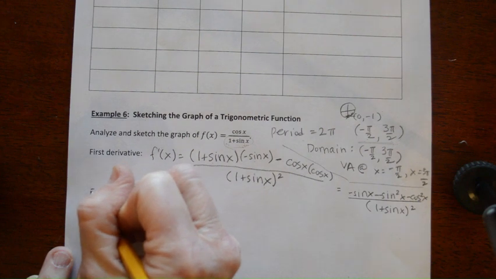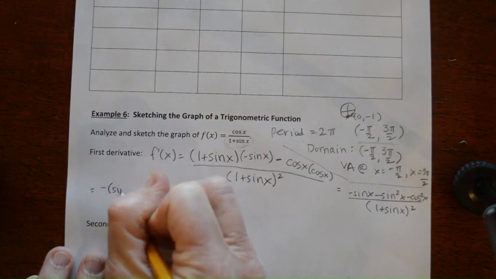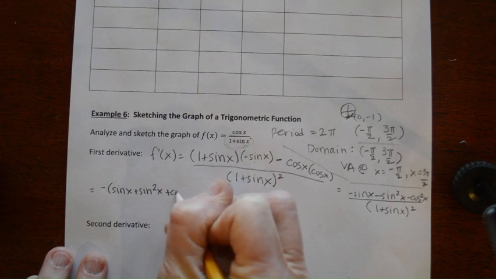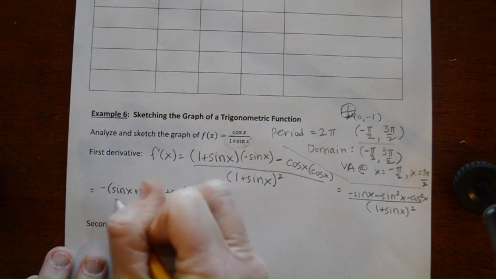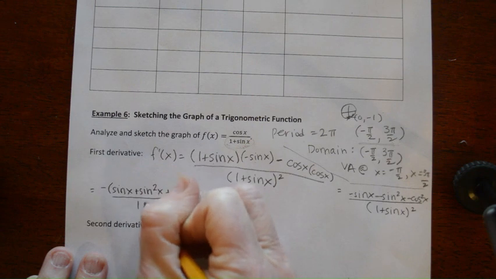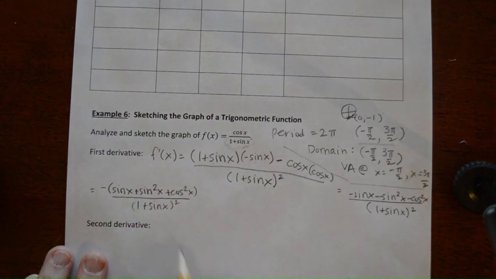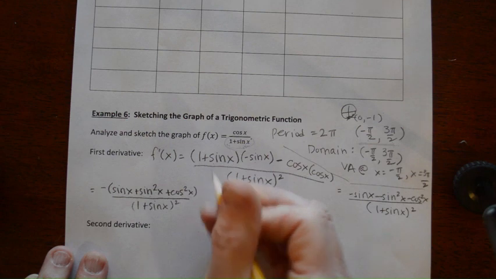So we're going to end up with negative times sine x plus sine squared x plus cosine squared x all over 1 plus sine x quantity squared. And then hopefully you remember this part of it is a Pythagorean identity, so sine squared plus cosine squared equals 1.